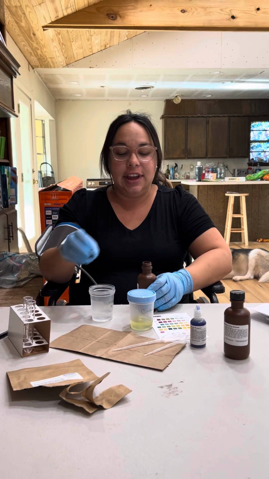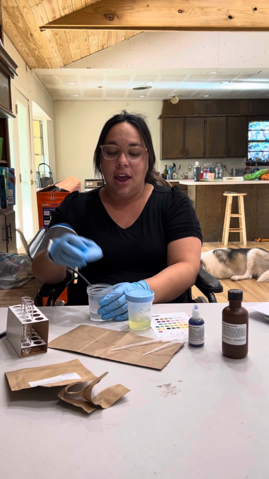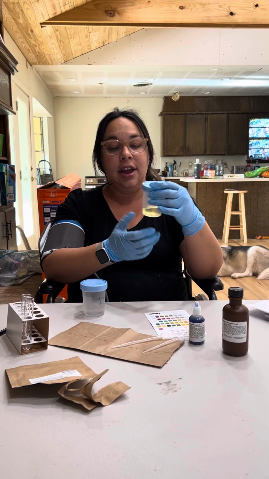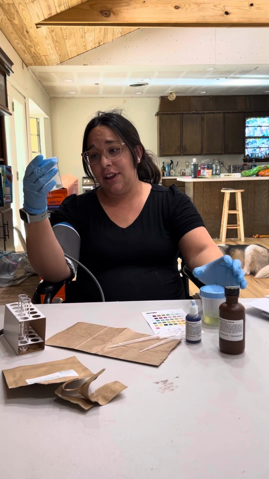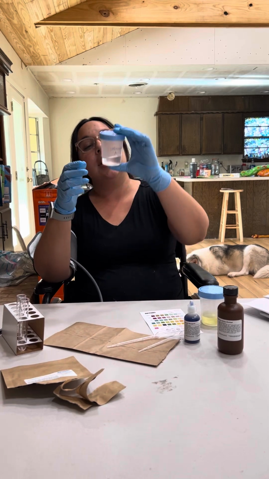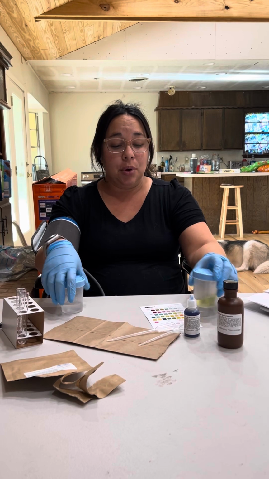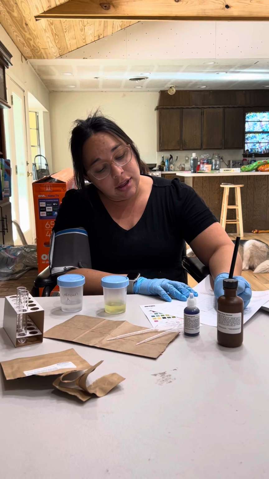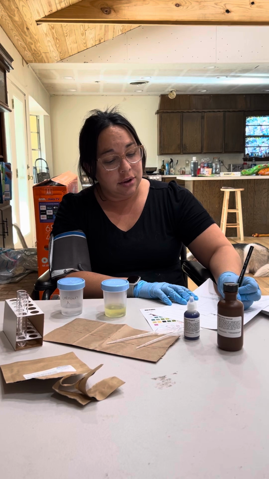Okay, so the first thing that we look at is color and clarity of them. The control is a light yellow color, and the clarity is clear. The unknown is super clear. I think that was done on purpose because it's unknown, but it does not appear cloudy. So I would say they're both clear. I'm gonna write those down really quick. Light yellow. Clarity is clear.